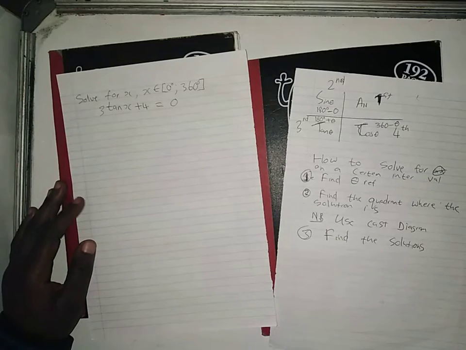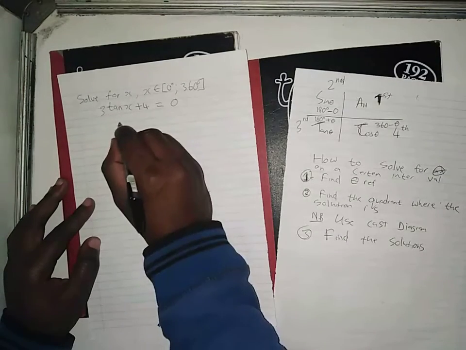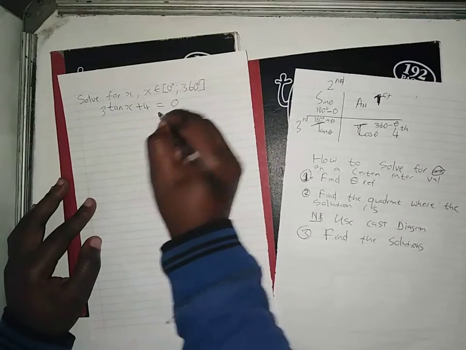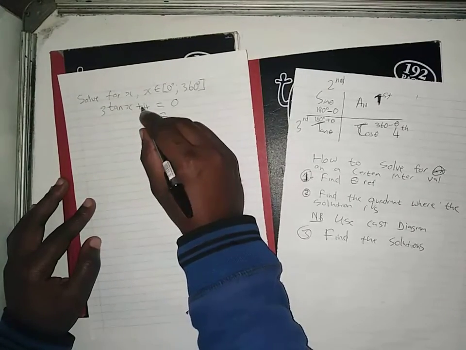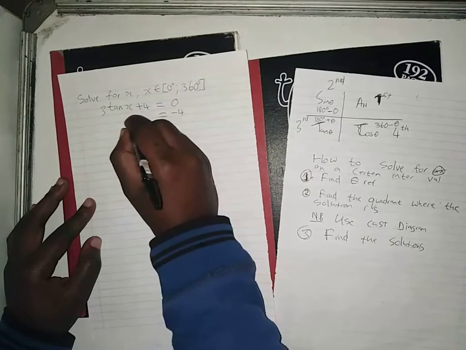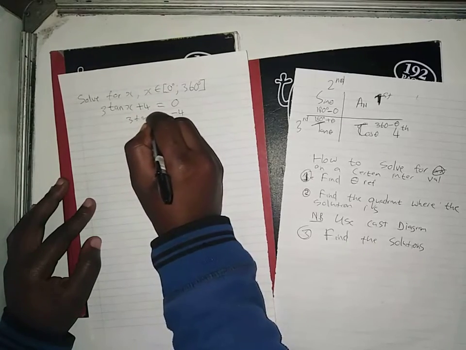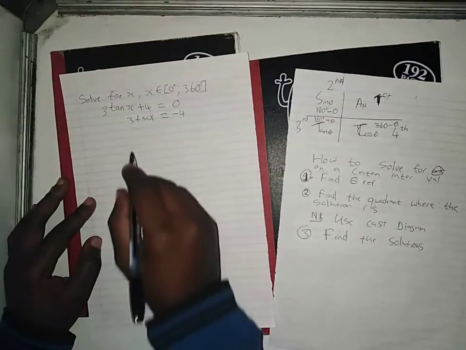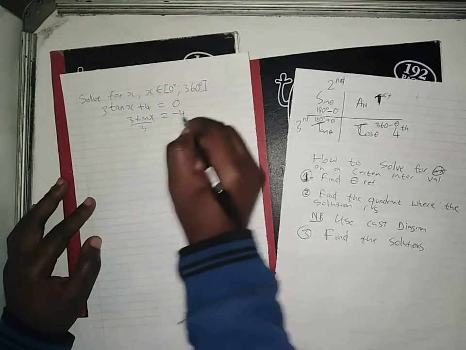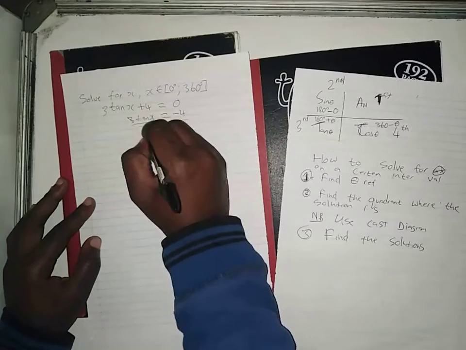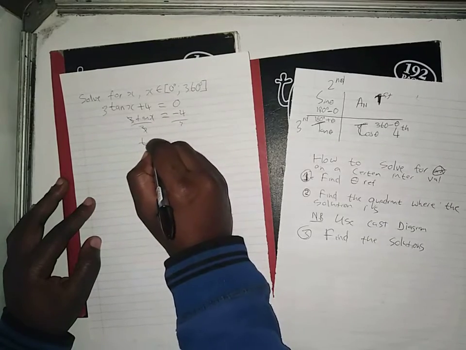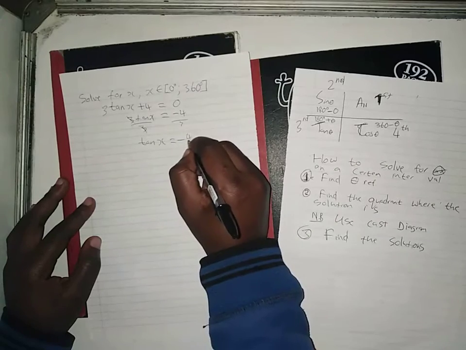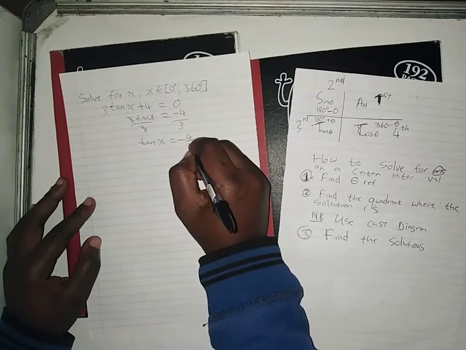Okay, let's have tan x is equal to something. So in order to have this, we're going to take this 4 to the other side, and then we'll end up with minus 4 here, and then we'll have 3 tan x here, right? And then we'll divide by 3 on both sides. So we divide by 3 here, we divide by 3 here, we cancel, and then we end up with tan x, which is equal to minus 4 over 3.